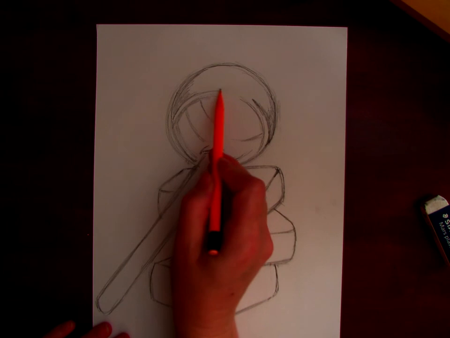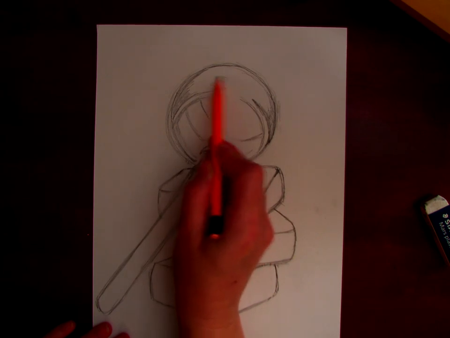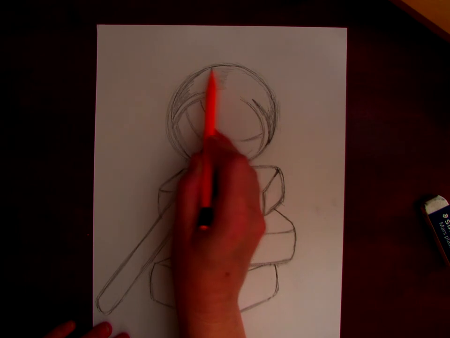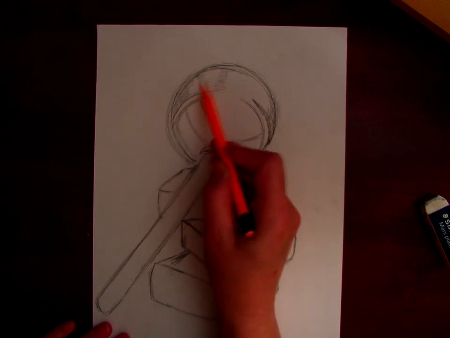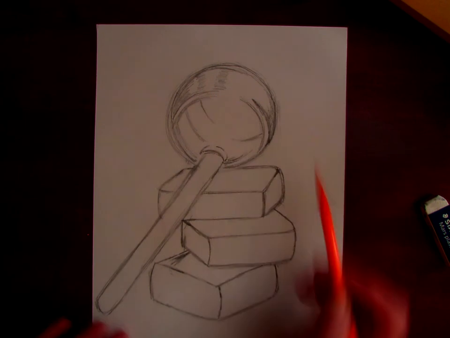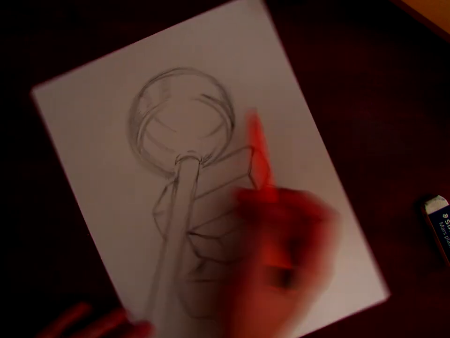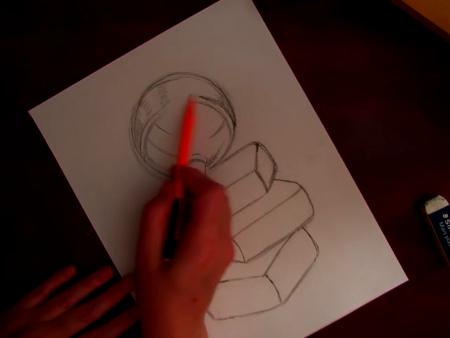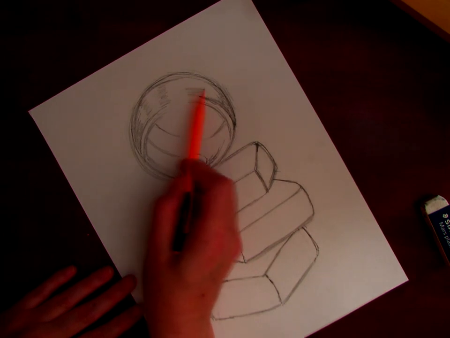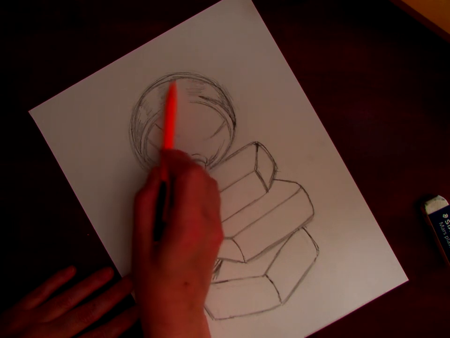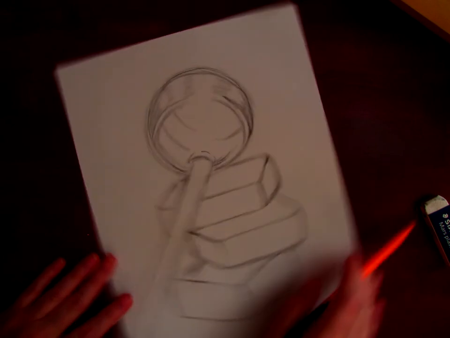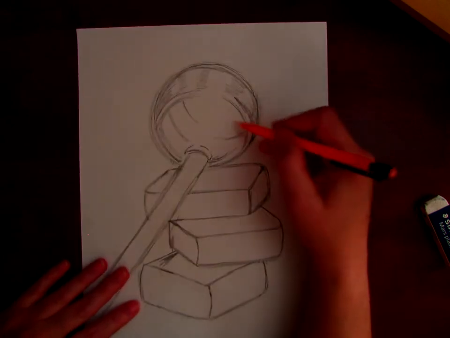And there are some changes in value here that are pretty important to making the lollipop look realistic and to give it a form. So you want to pay attention to those changes in value. So I'm just doing some quick markings to show where those changes in value go. And then of course, we'll take a little bit more time with the coloring part.